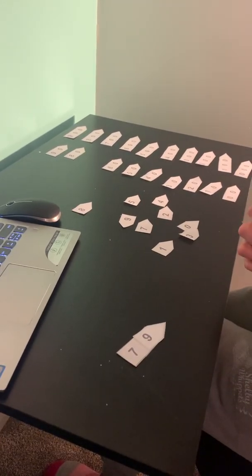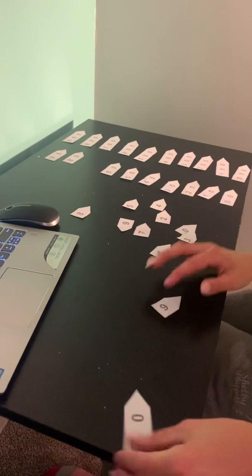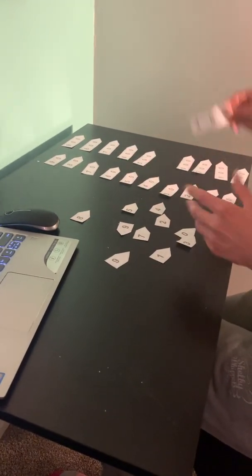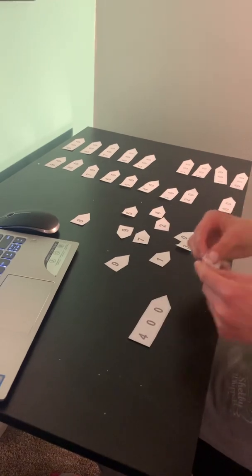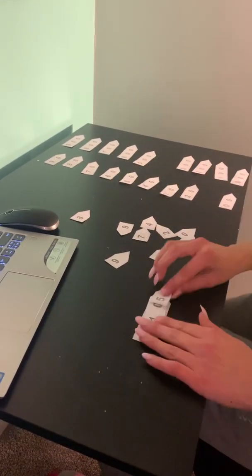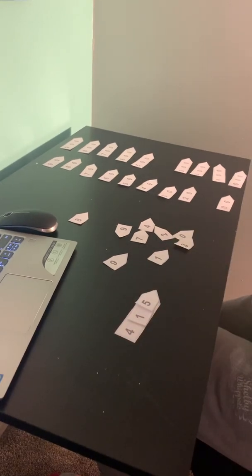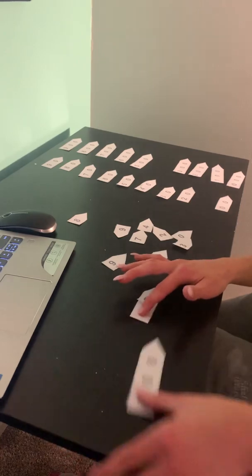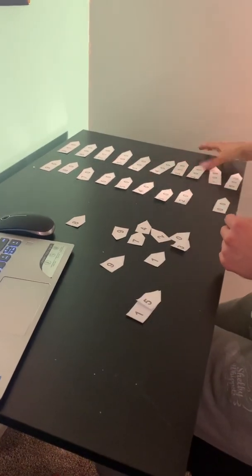Build a number that is 300 less than 415. So first we have our 400, our 10s, and our 5s. So we have 415. 300 less than that means we're going to take 300 away from our 400, which is 115.